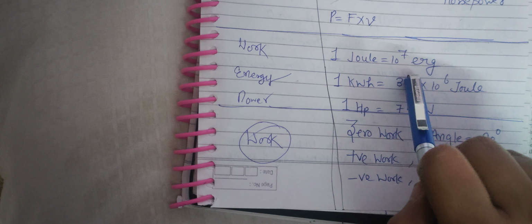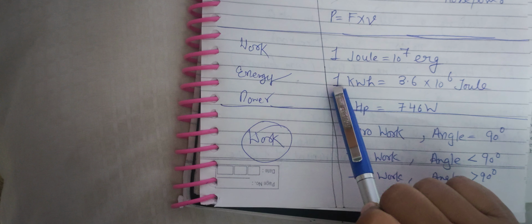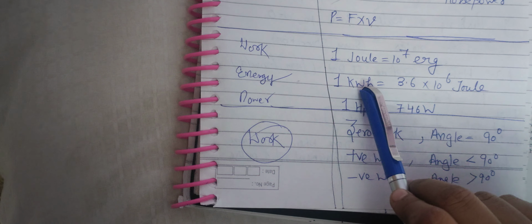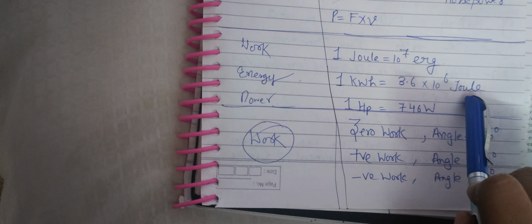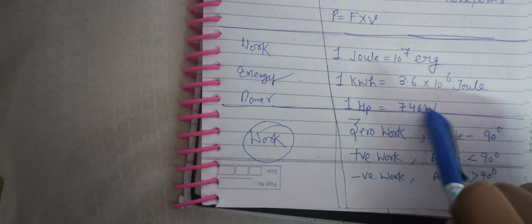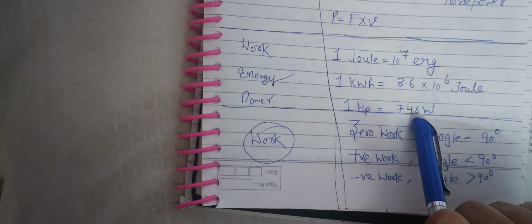For work we have two units, joule and erg, and the relationship between them is 1 joule is equal to 10 to power 7 erg. For what purpose have I given this table? So that you can learn all the formulas in this chapter in one table. Now energy: the basic unit is joule, the bigger unit is kilowatt hour. 1 kilowatt hour is 3.6 into 10 to power 6 joule. Power also has two units, watt and horsepower. Horsepower is the bigger unit, equal to 746 watt.